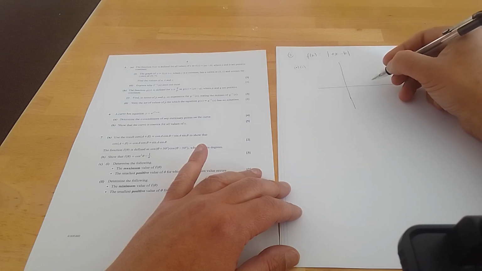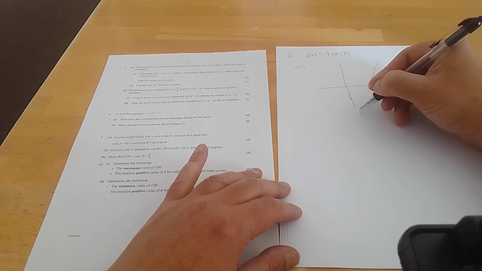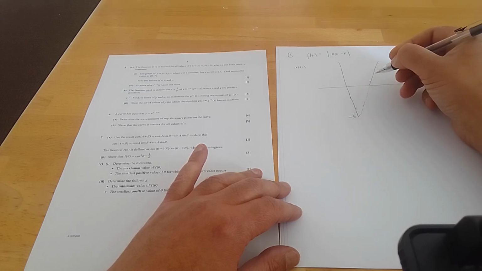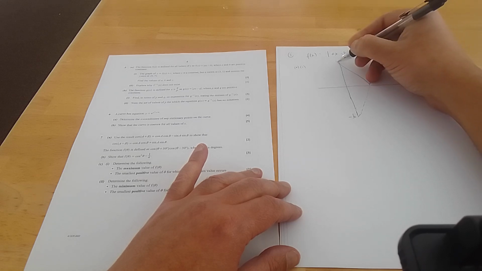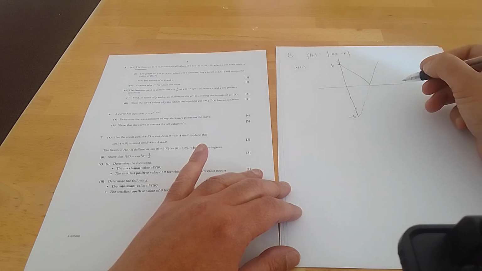So it would be a straight line, continuing downwards until it eventually crossed the y-axis at minus b. But because it's got the absolute value, it reflects like this, where it crosses the y-axis at b instead.